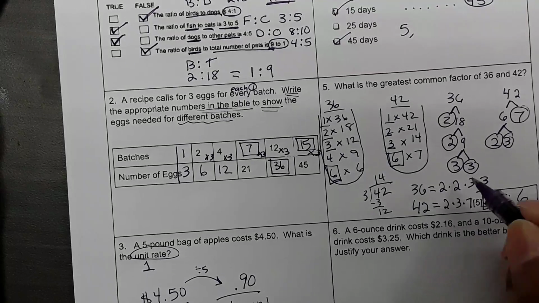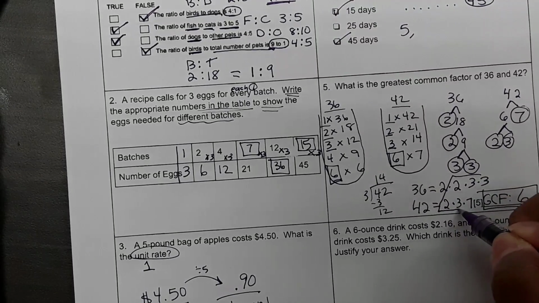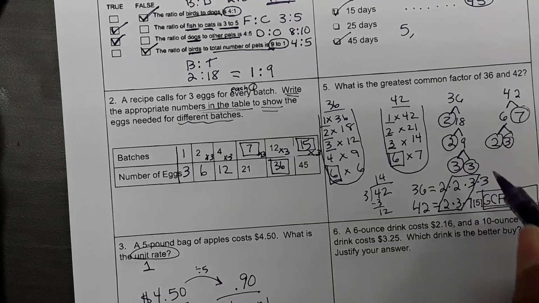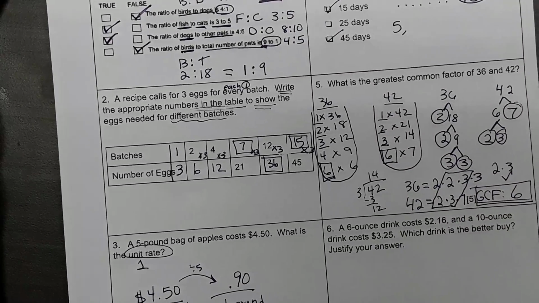And we're looking for, again, what do they have in common? The 2 and a 3. So we simply do 2 times 3, and once again, you get back to 6.